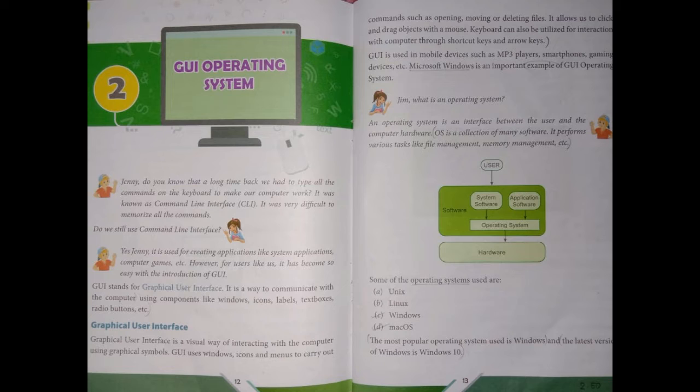It is a way to communicate with the computer using components like windows, icons, the small pictures on the desktop, labels, text boxes, or radio buttons, etc. It is a visual way of interacting with the computer using graphical symbols, that is the things that we can see and do.